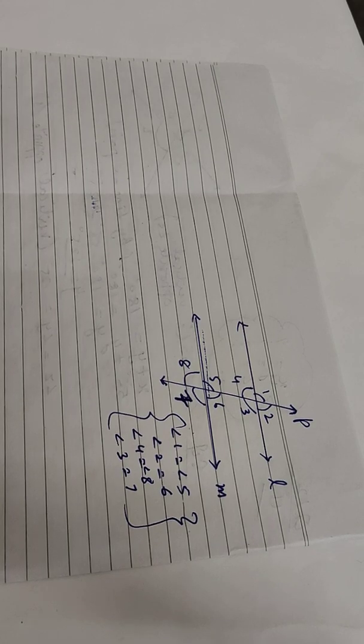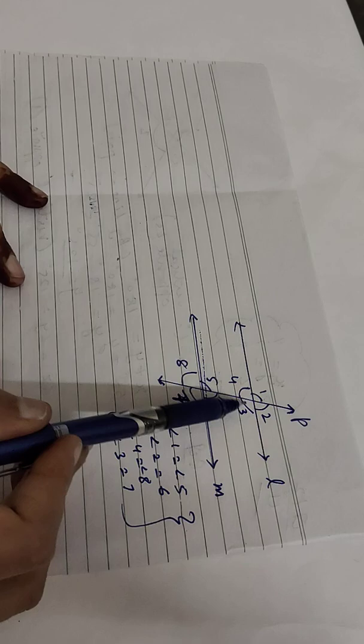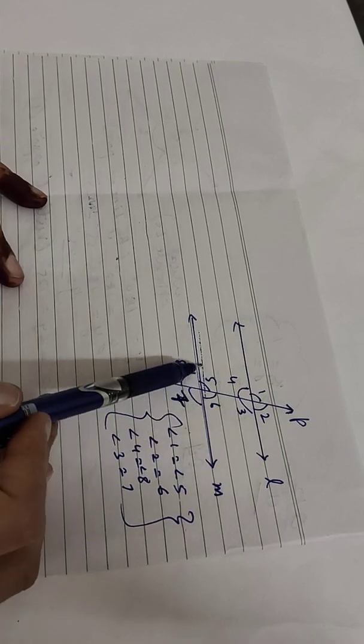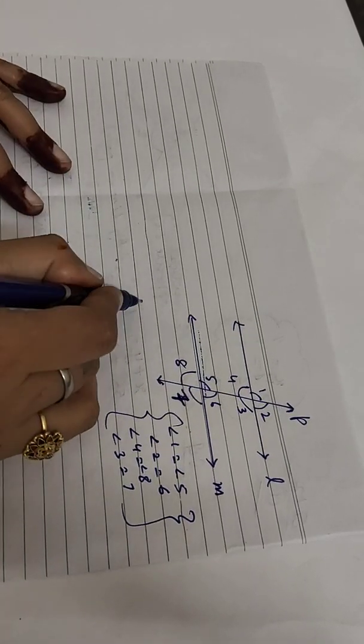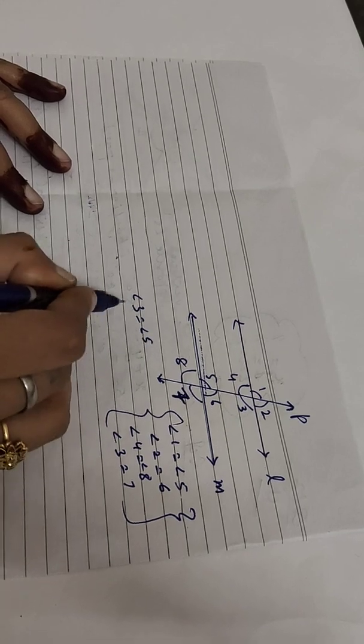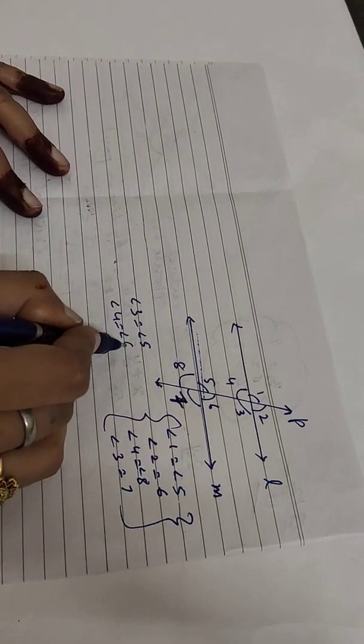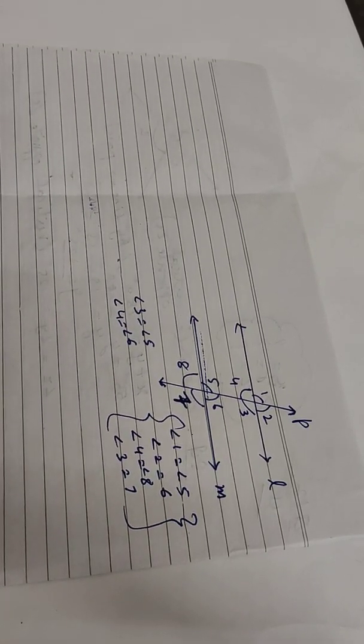The second result is that each pair of alternate interior angles is equal. Means angle 3 equals angle 5 and angle 4 equals angle 6 always.